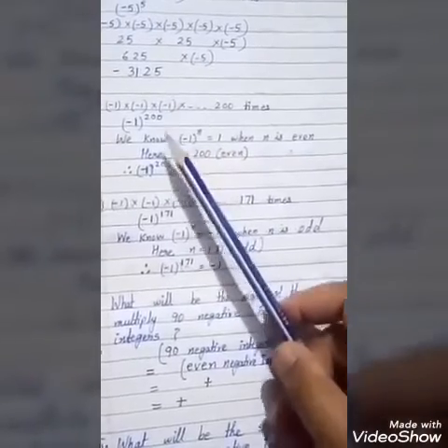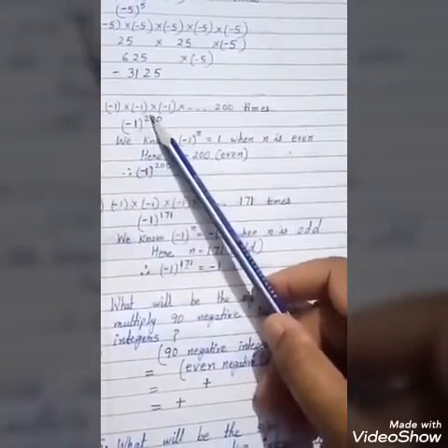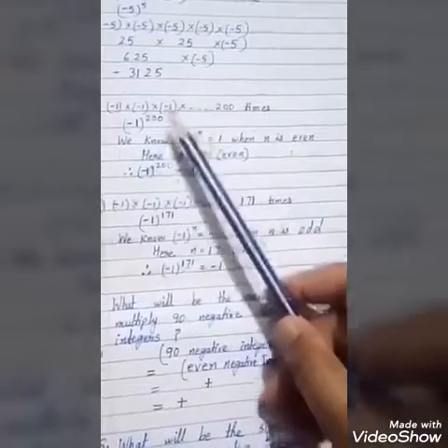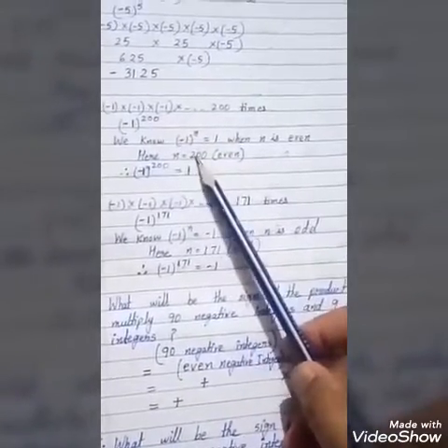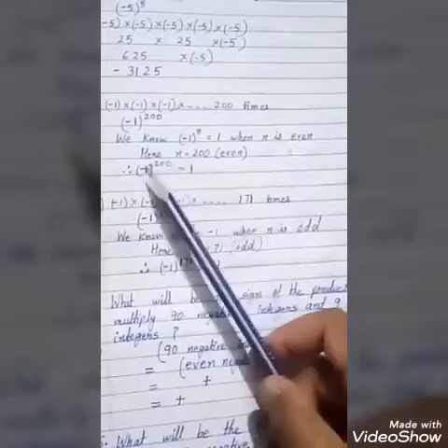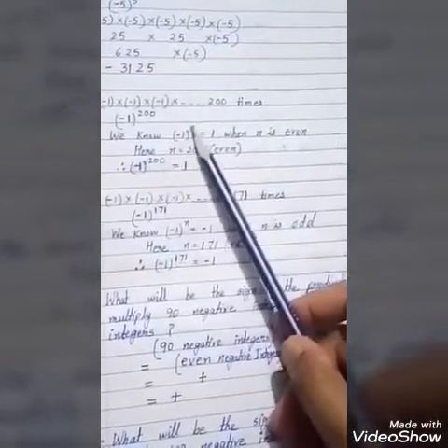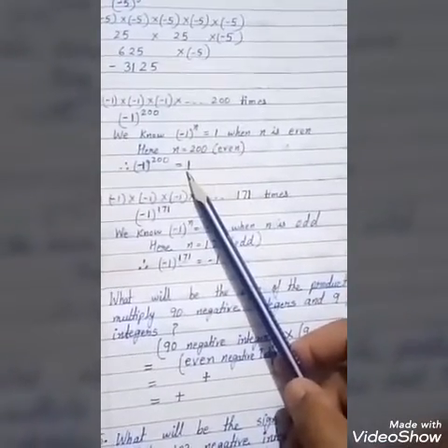So minus 1 to the power 200 is equal to plus 1.